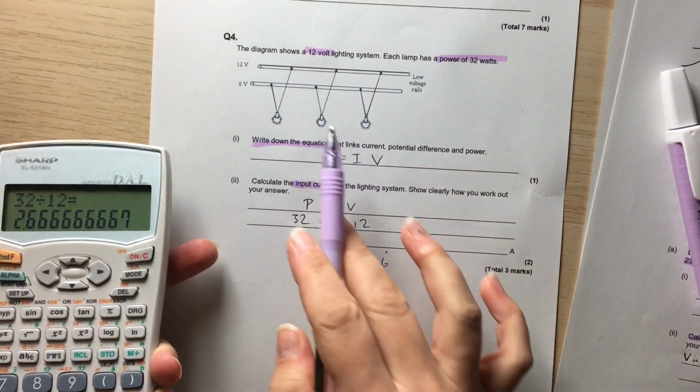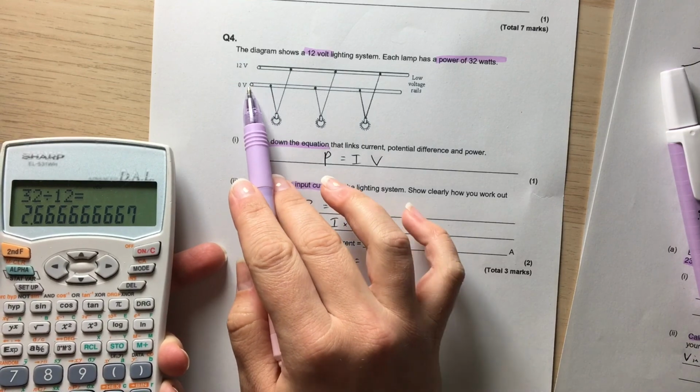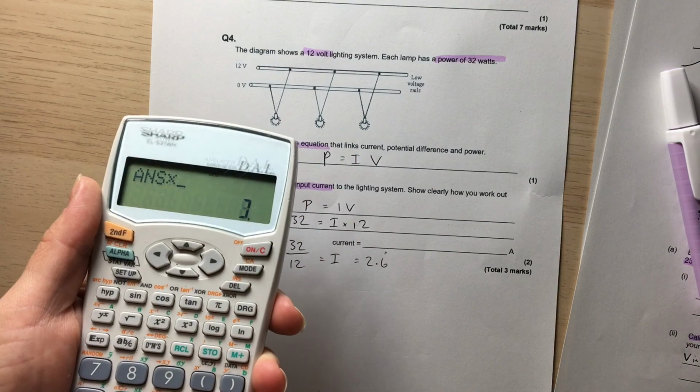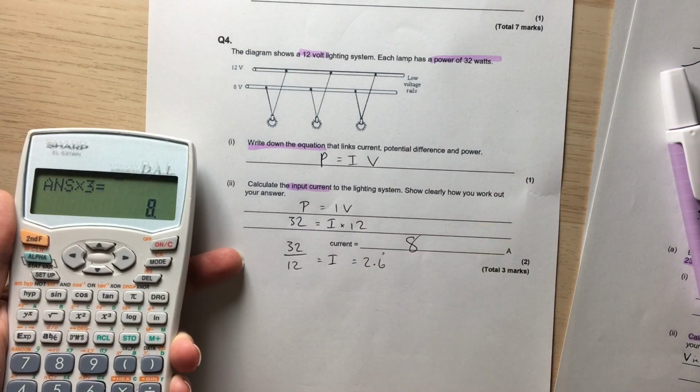But there are 3 branches, and the total current into the system is going to be the sum of the current in each of the branches, so it's basically that times 3. So the current in total is going to be 8.